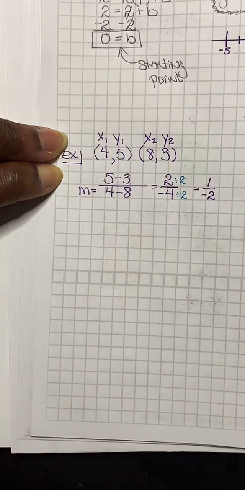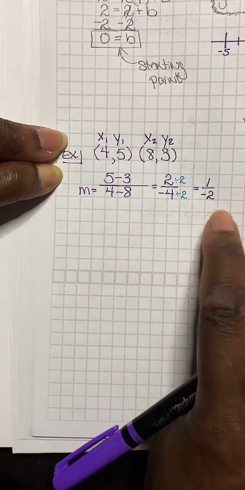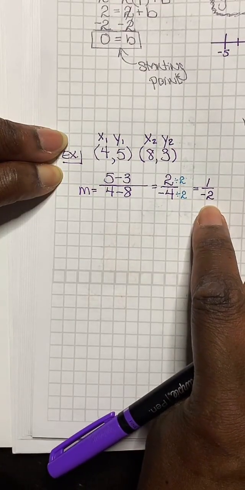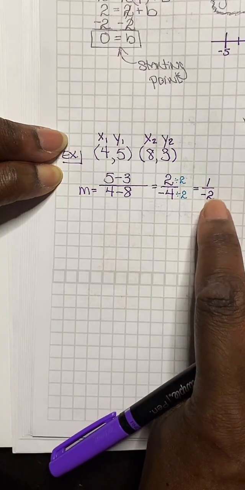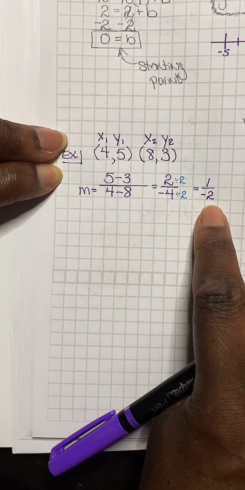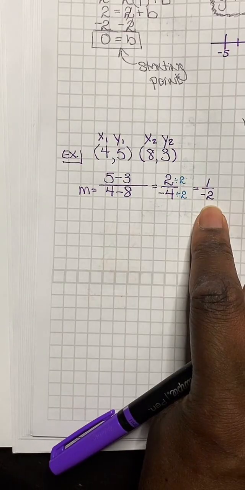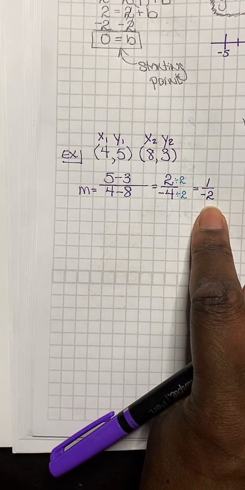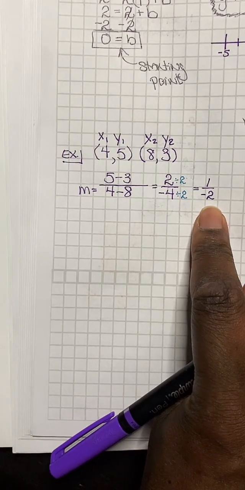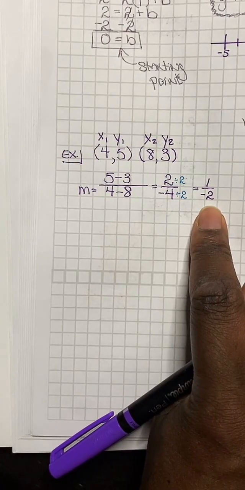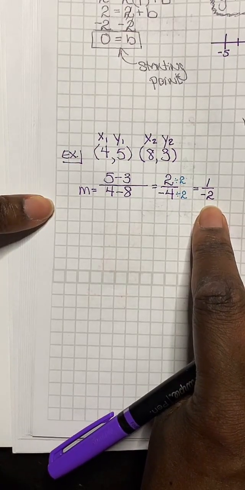Now, if you did it the other way, you probably had a negative 1 over a positive 2. That's fine as well, because no matter what, it would give me a negative slope. All right? So we got that negative slope. Good. All right, so that negative 1/2. We're good?